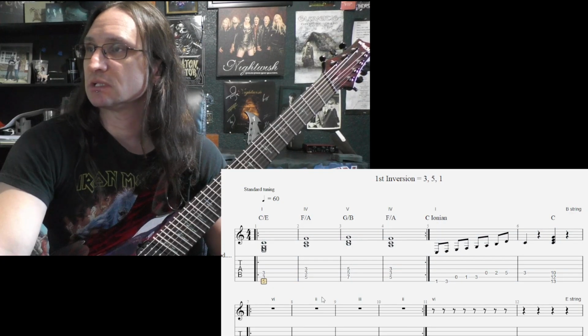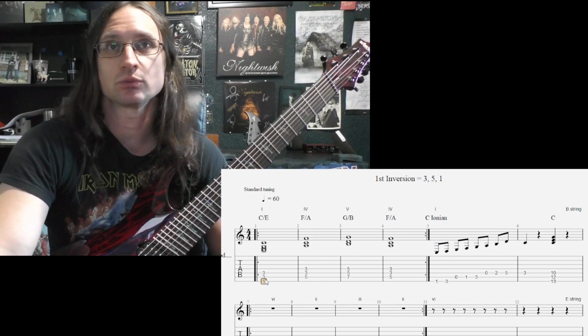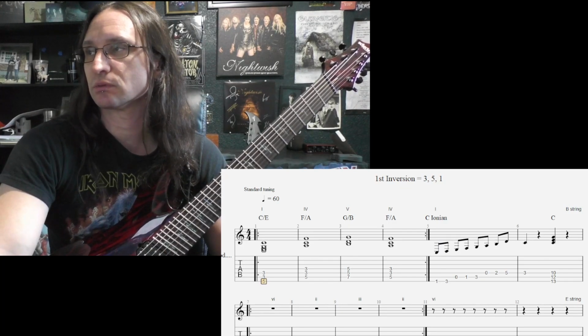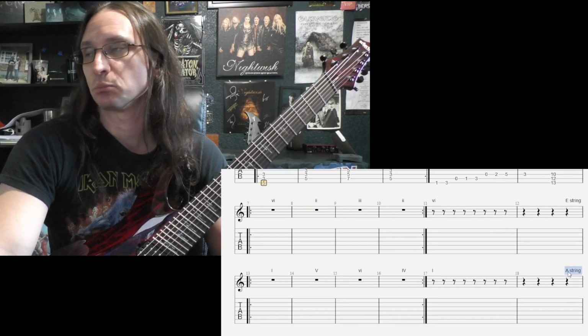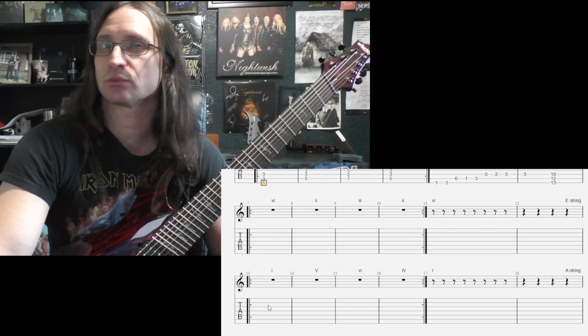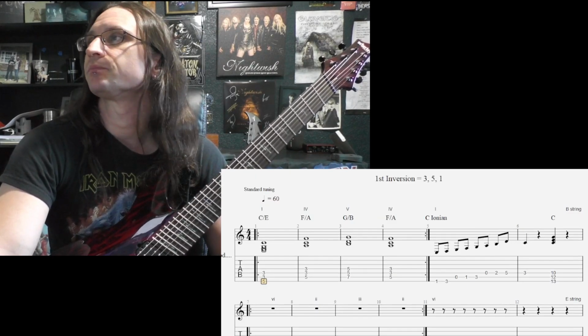So the string we start with, this one's starting at the B string, that's what the bass note will be. So the bass note on the next one will be starting on the E string. And this one, the bass note will be starting on the A string. Not the root note, but the bass note.